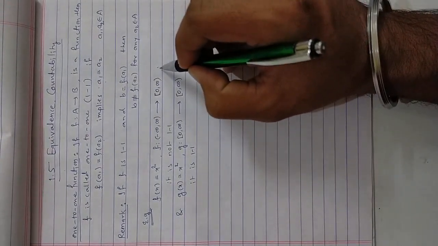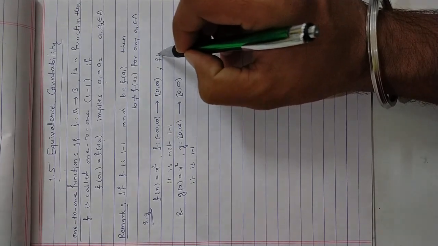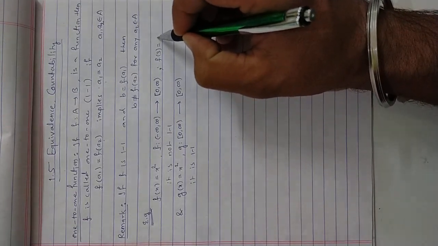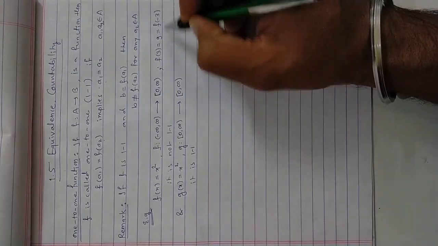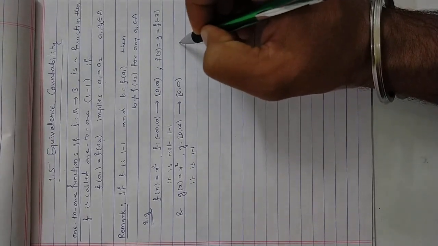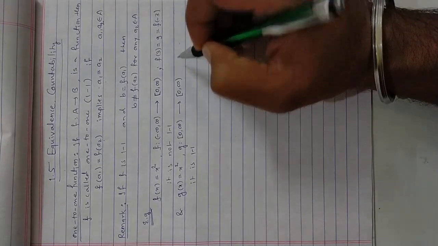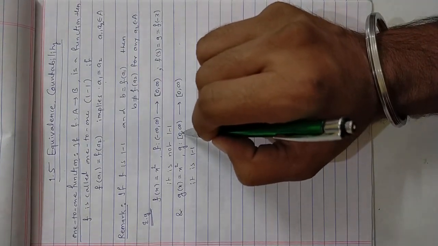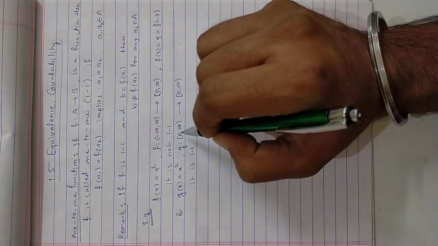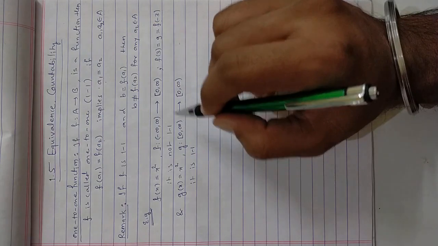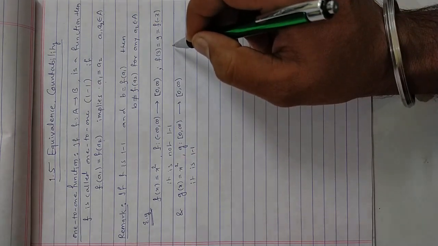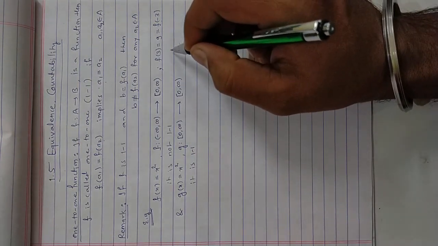Because in the earlier case, f of 3 will have image 9 and f of minus 3 will also have image 9, and this is not the case in this domain, right? Because negative real numbers are not there. So there is a unique number in the domain which is mapping to a unique number in the codomain, right?